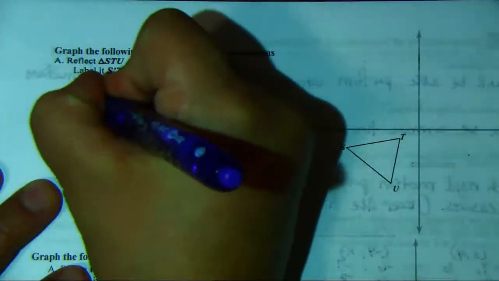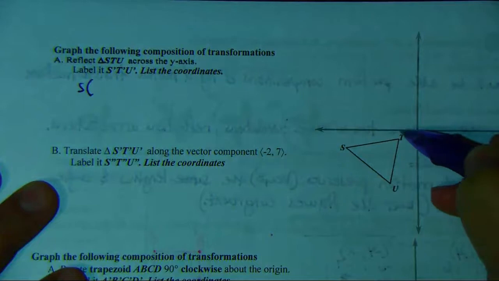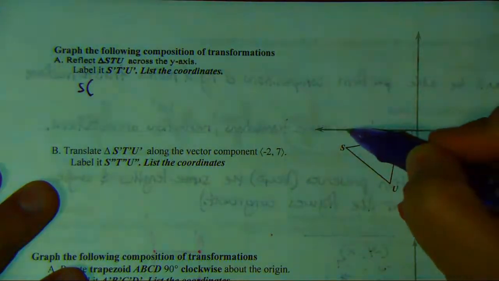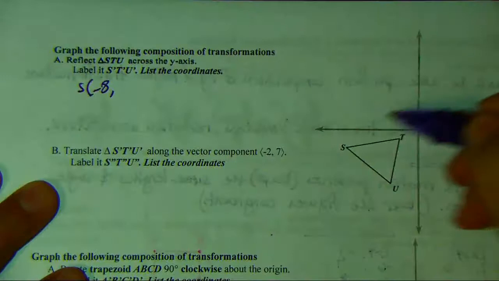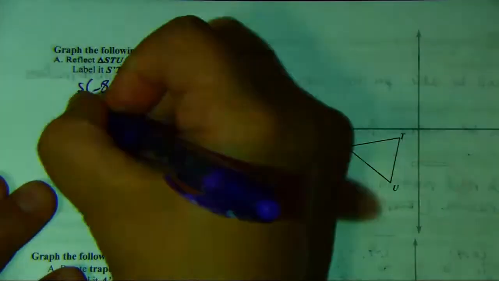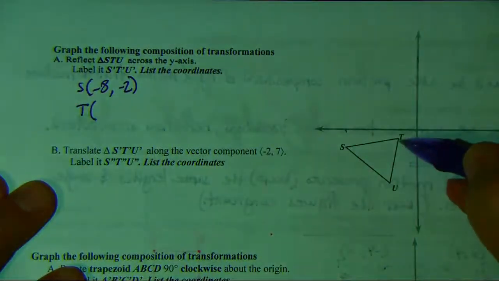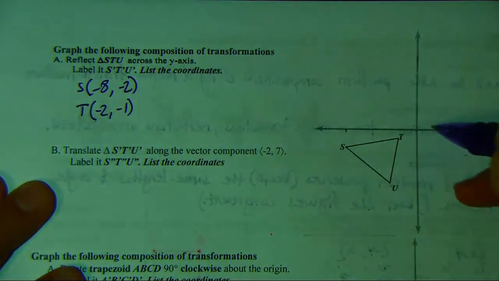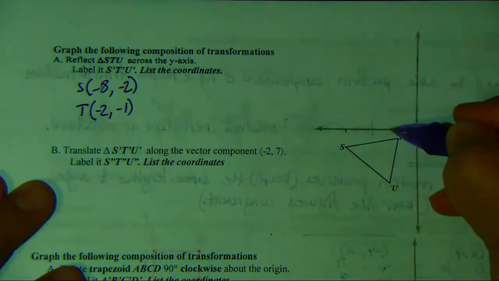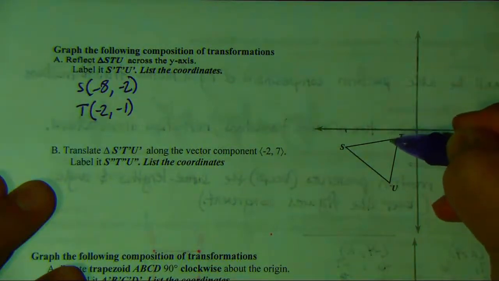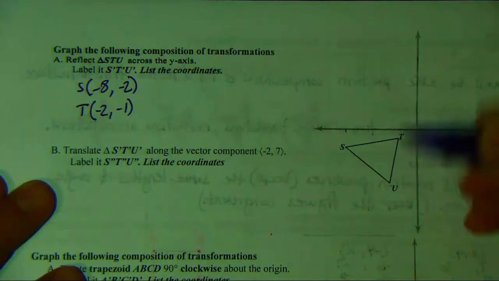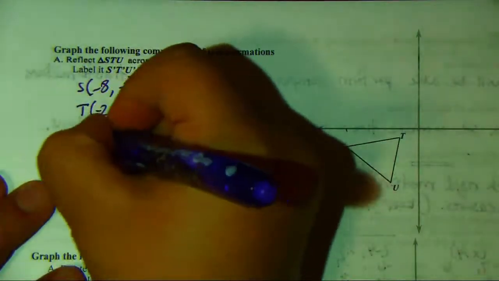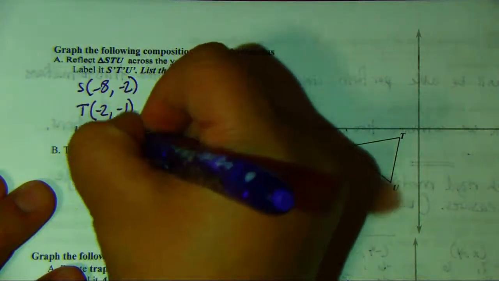So here's my S. S is going to be at 2, 4, 6, 8, so -8, and 2 down, so -8, -2. T is at -2 and -1. And then my U is going to be at, it looks like 1, 2, 3, so -3, and 1, 2, 3, 4, 5, 6. Okay, -3 and -6. Lots of negatives here.